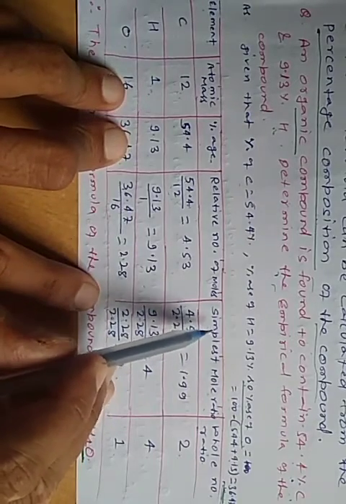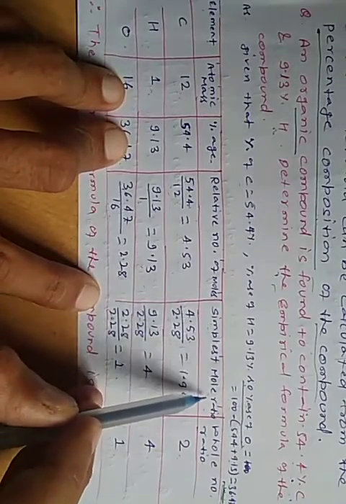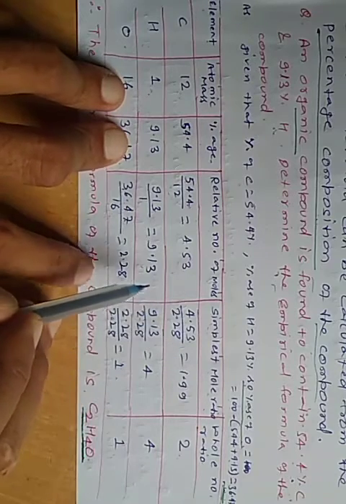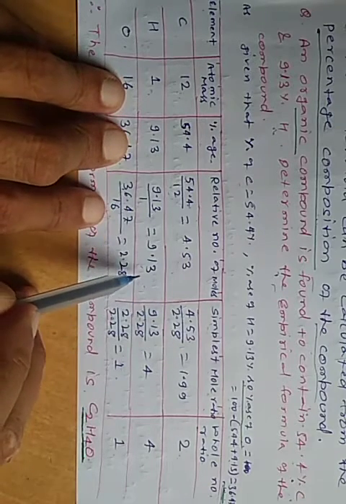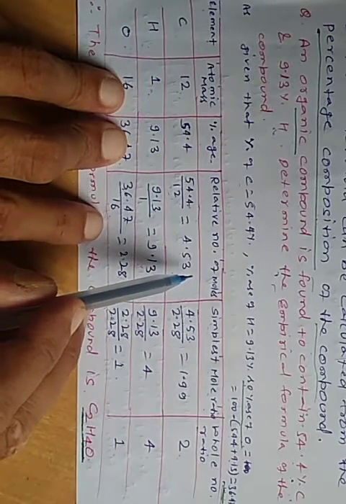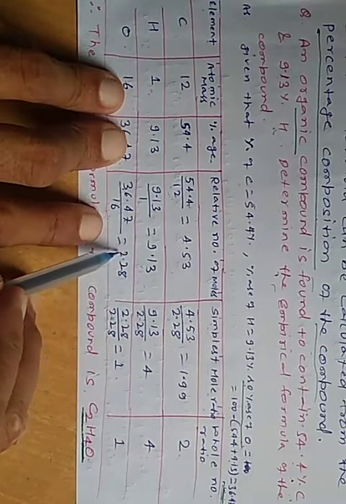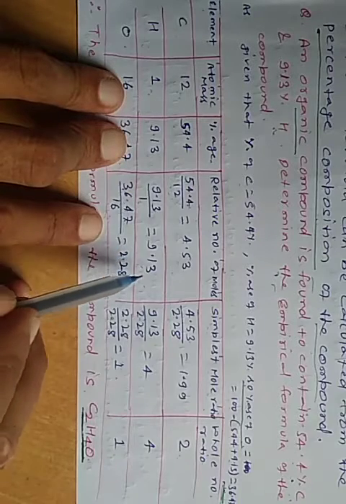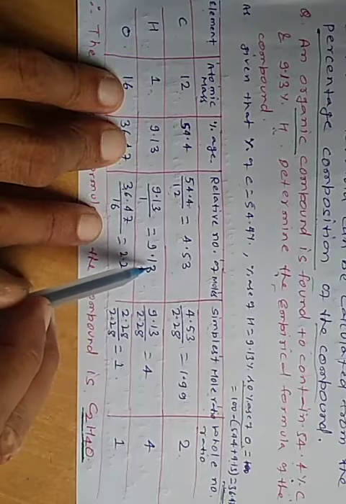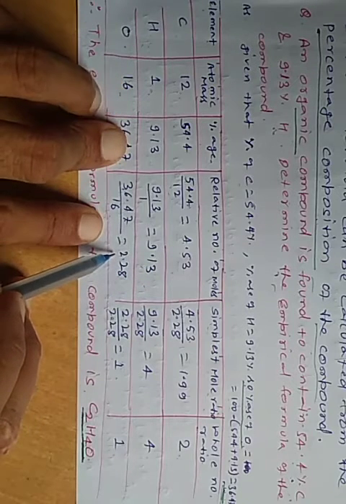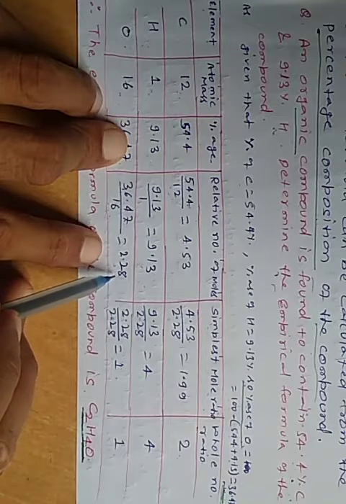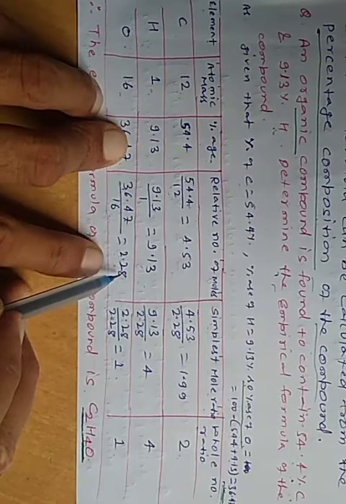Then the simplest mole ratio can be calculated. For calculation of the simplest mole ratio, first we choose the lowest relative number of moles among these elements. Oxygen has the lowest relative number of moles.